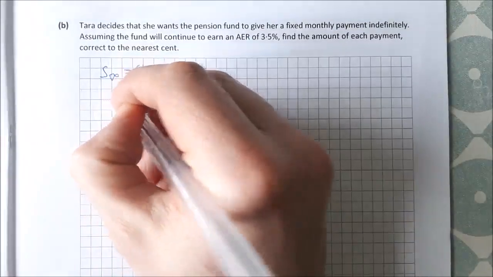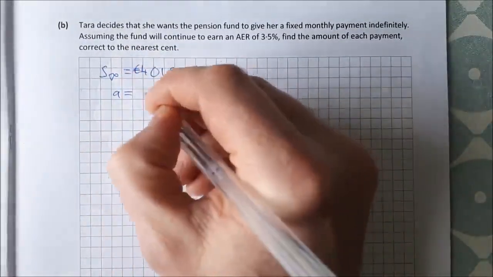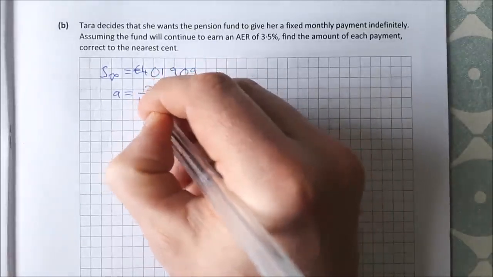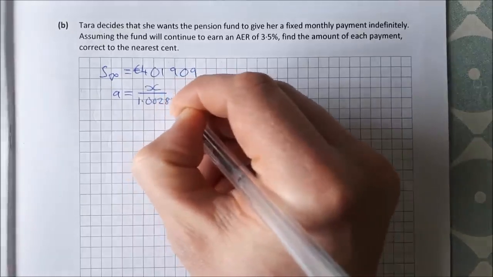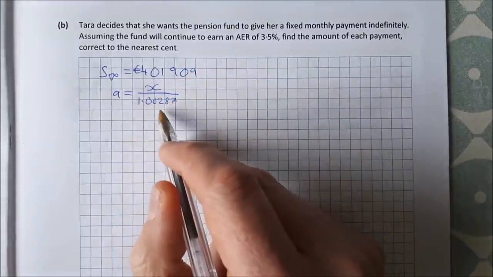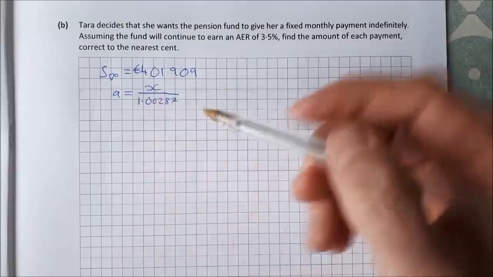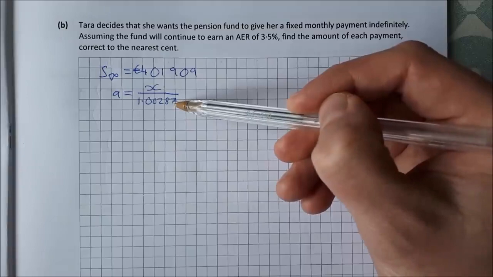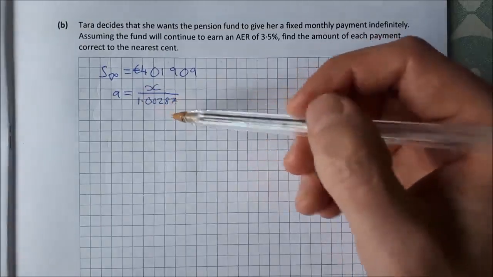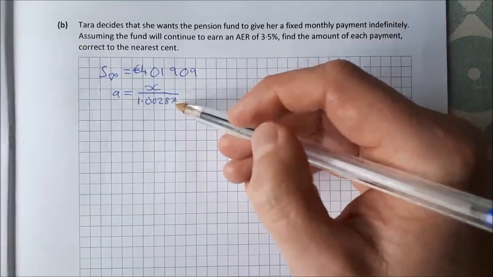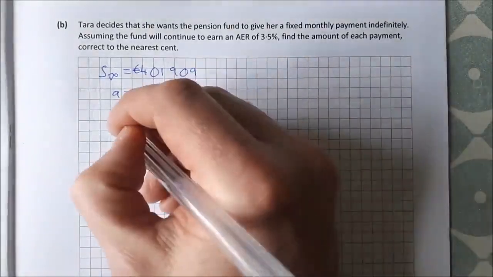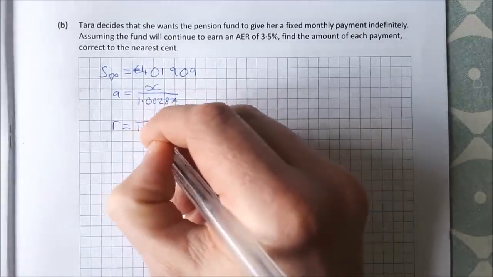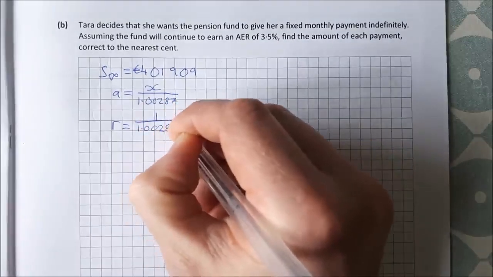The first term, the money that she's going to get 1 month later is X, and it's divided by 1.00287, which is our monthly interest rate. So she's getting a payment of X. This is 1 month later, so we have 1 month of interest there as well. So the present value of her first payment is this here. Our common ratio is going to be the same as before, 1 over 1.00287.